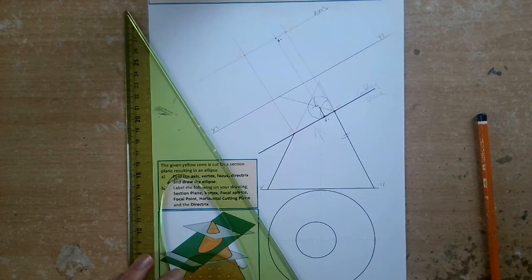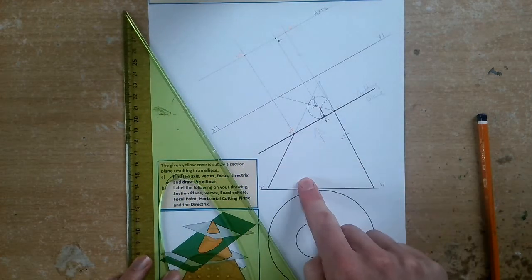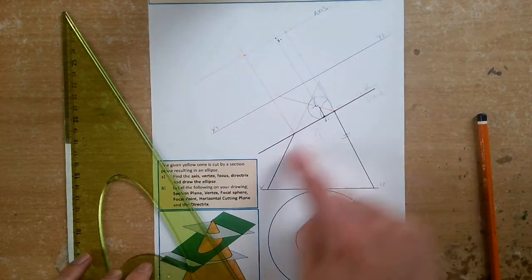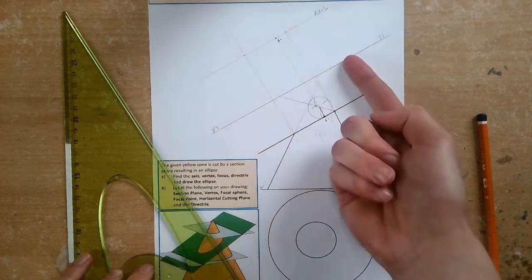Now we find focal point 2 by drawing the second sphere. So I've got the focus of the top sphere. Now I want to find the directrix. The directrix will be out here somewhere.